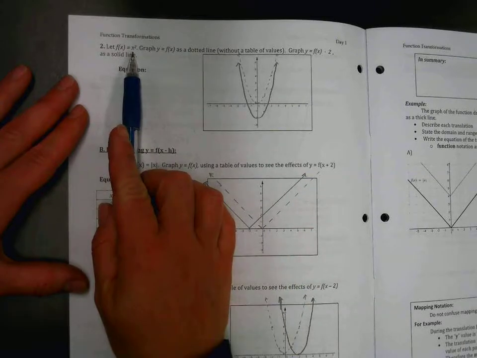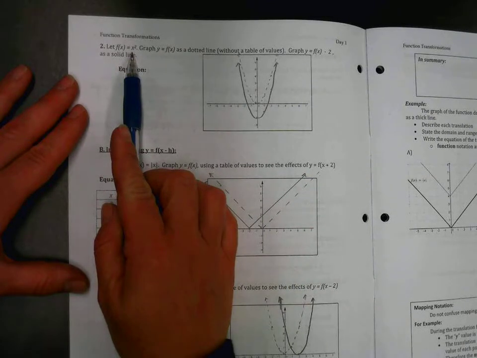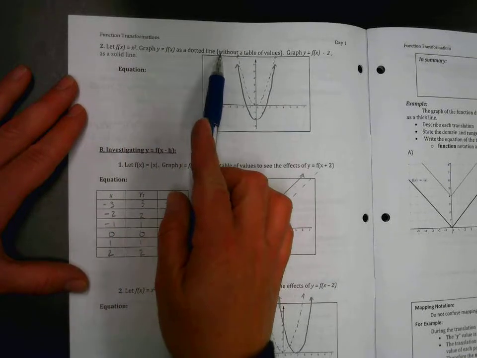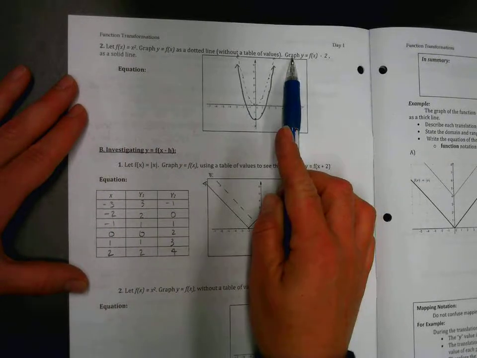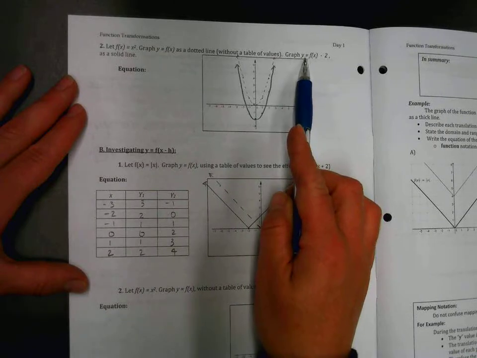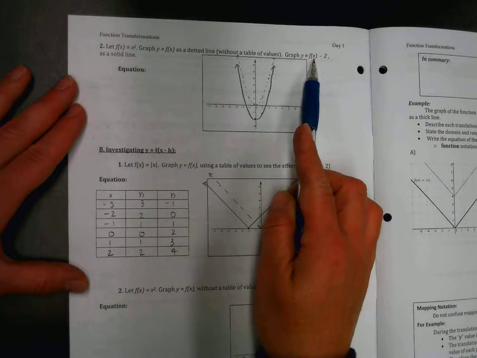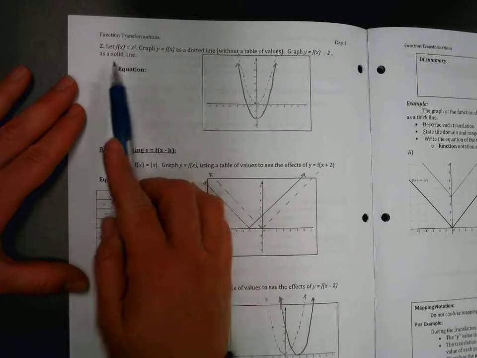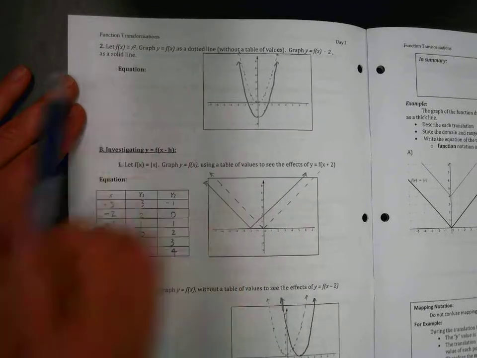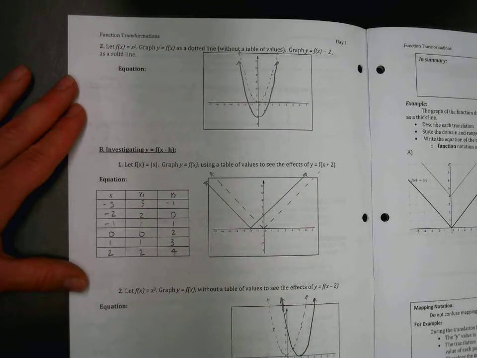Say f of x is now equal to x squared, which is our basic quadratic function. And we're going to draw this as a dotted line again, and then we're going to translate this by taking y equals f of x minus 2, and we're going to graph that as a solid line, and then we're going to write the equation of that. What would the new equation look like?